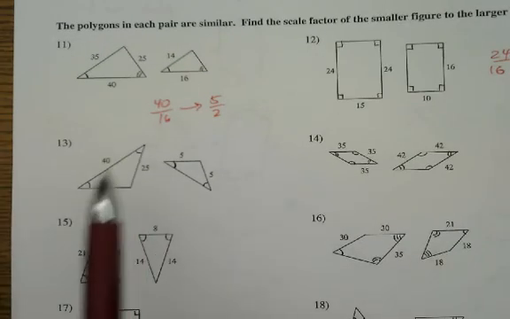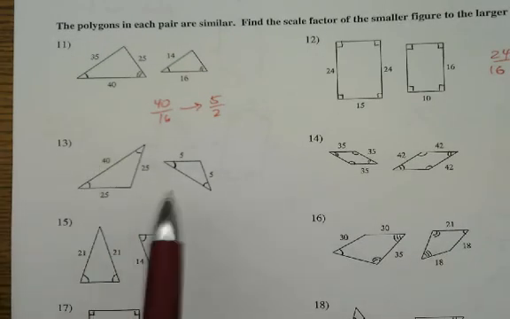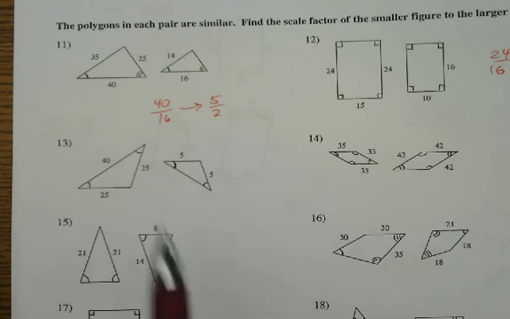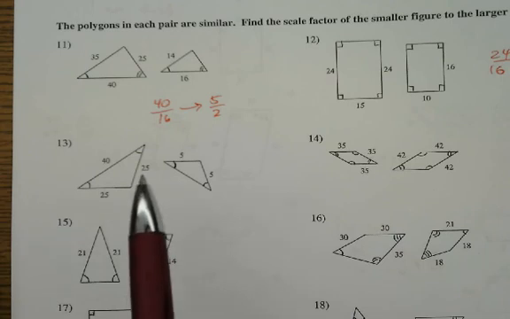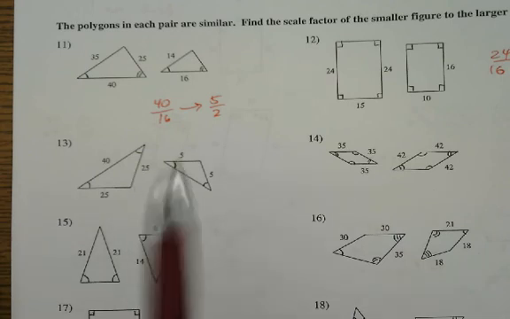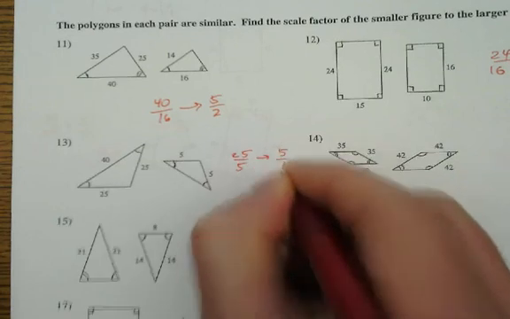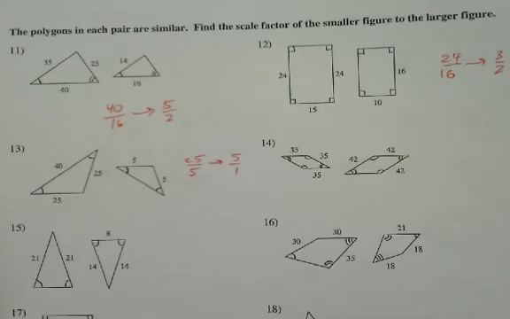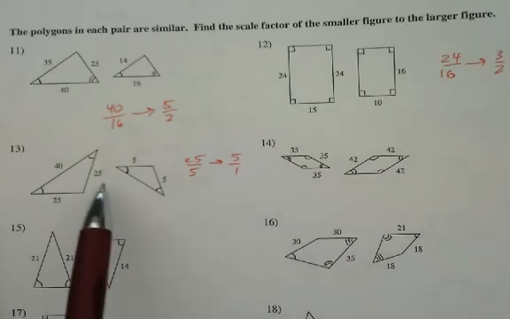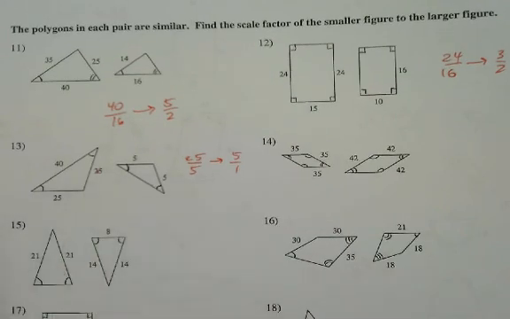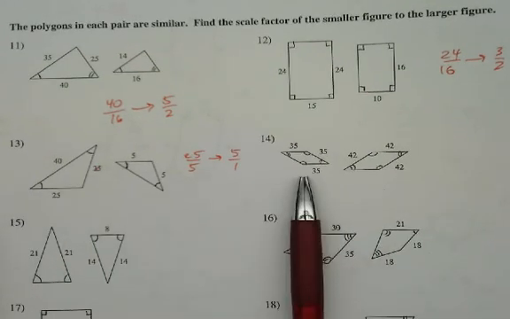Let's try number 13. In between the two arcs is a 40. In between these two arcs, we don't have anything. So let's not compare that to this. If these are similar, let's compare this to this. What is the scale factor? 25 to 5. That's 5 to 1. So what that means is this is 5 to 1, this is 5 to 1, this is 5 to 1. And that's all we're doing.